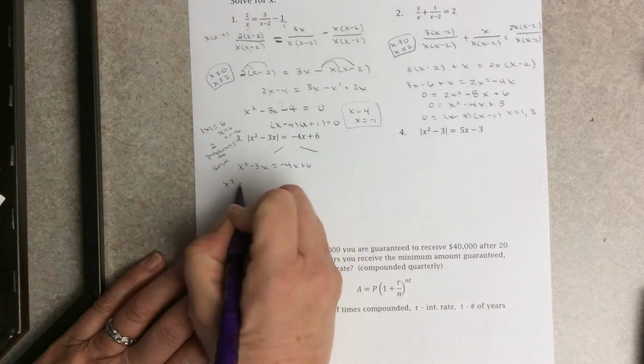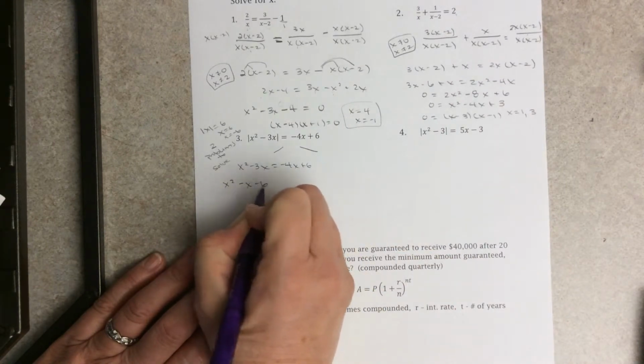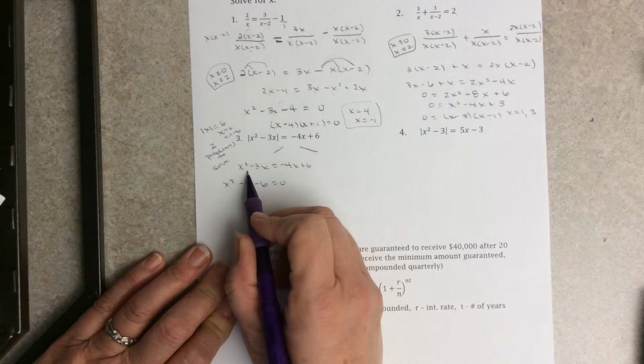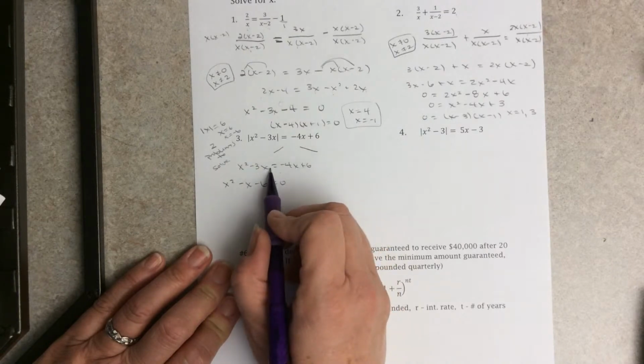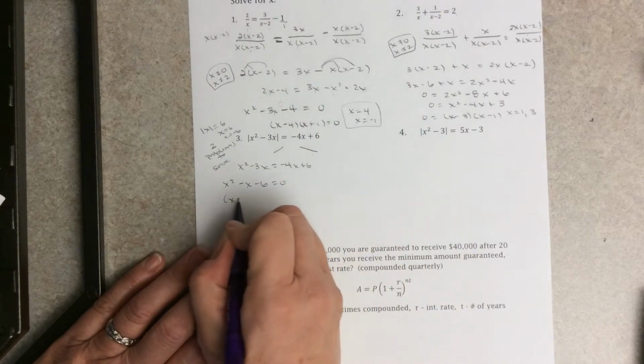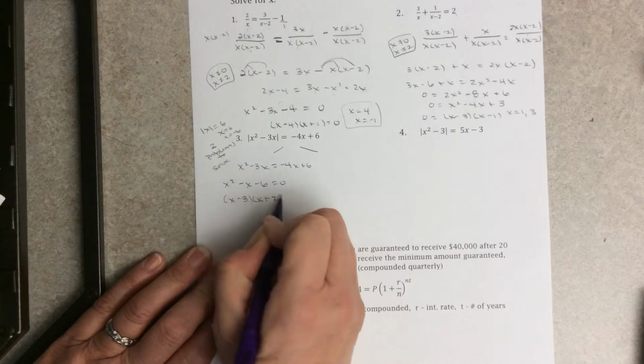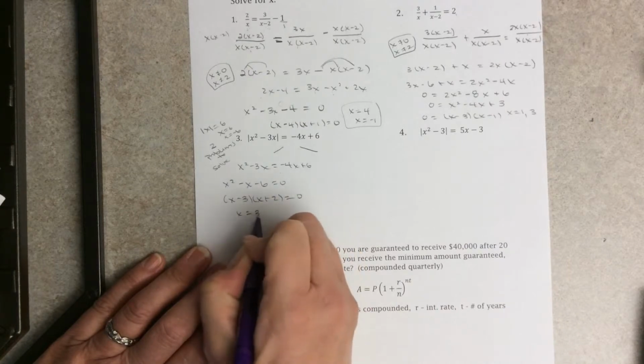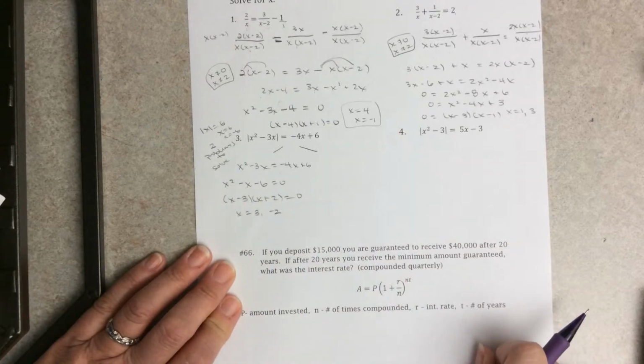So if I solve that, it looks like this. I've got to add 4x to both sides and subtract 6. I've got to factor, and I get 3 and negative 2.